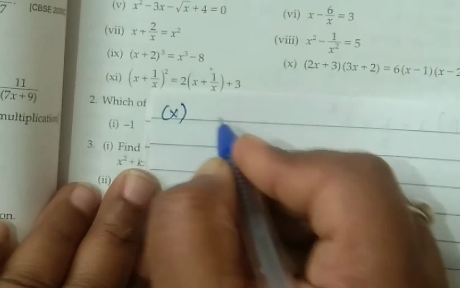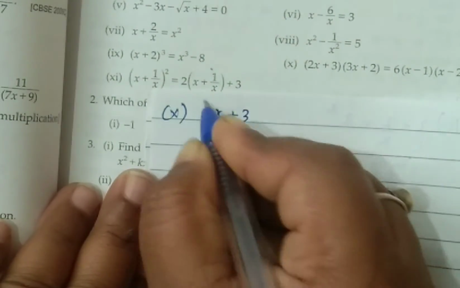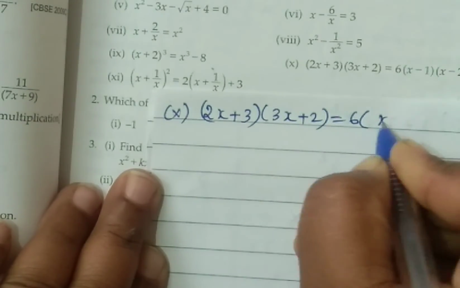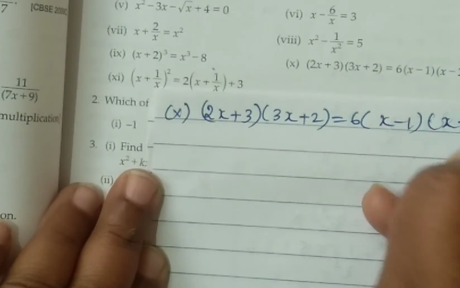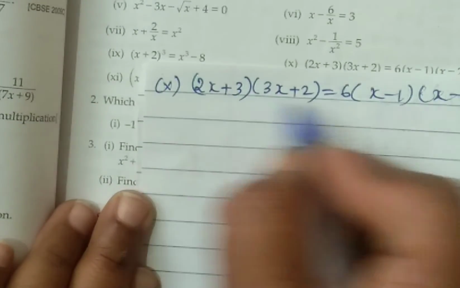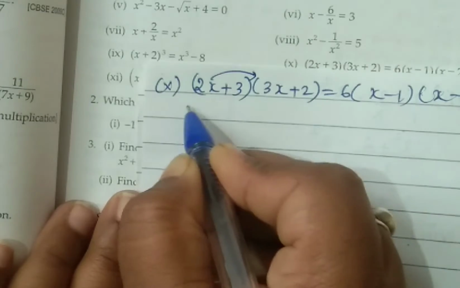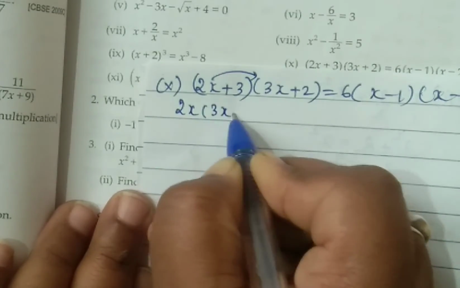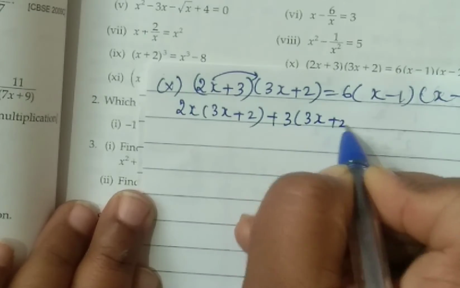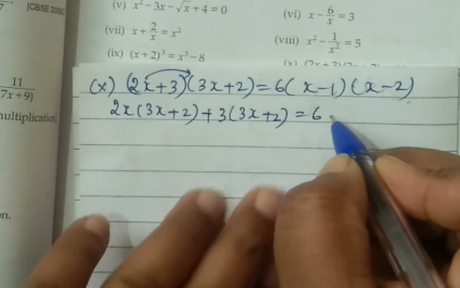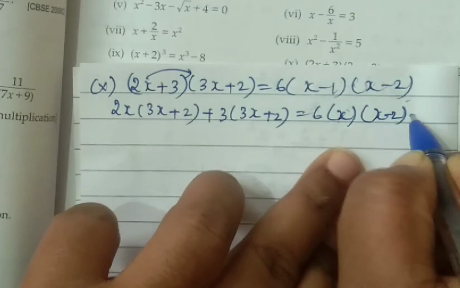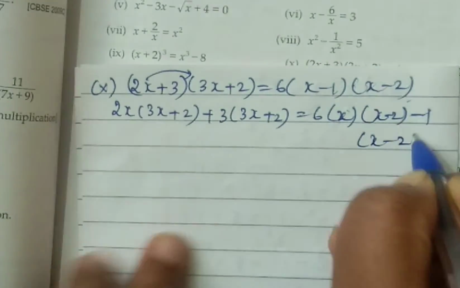So now here the 10th question is 2x plus 3 into 3x plus 2 is equal to 6 into x minus 1 into x minus 2. So now here it is more of multiplication. So we will just multiply 2x with this, distributive law, already you have learnt. 3 into 3x plus 2 is equal to 6 into x minus 2 minus 1 into x minus 2.